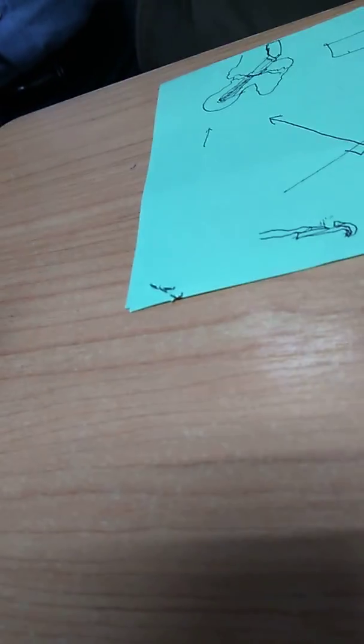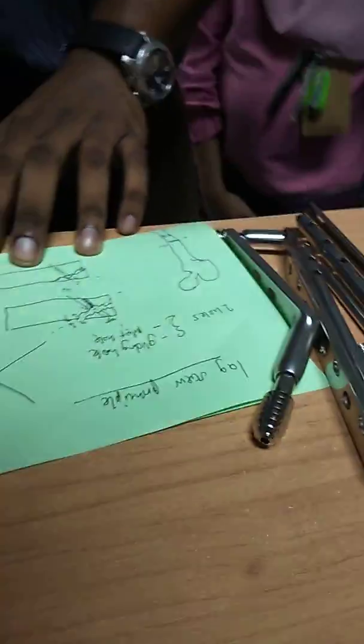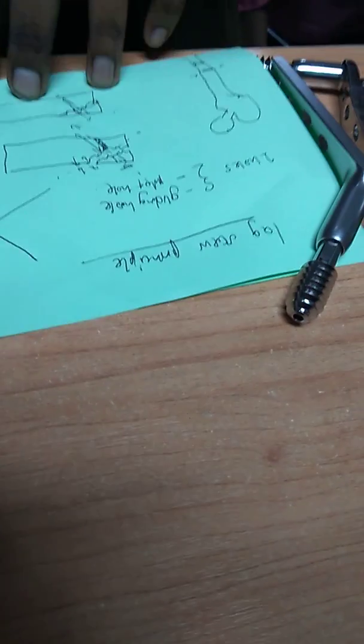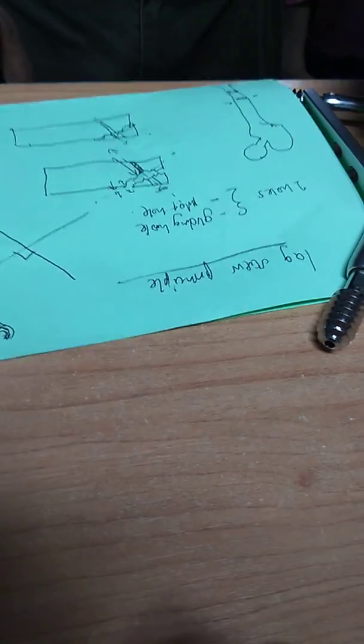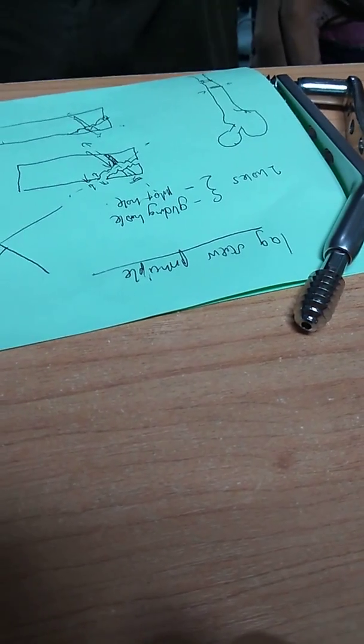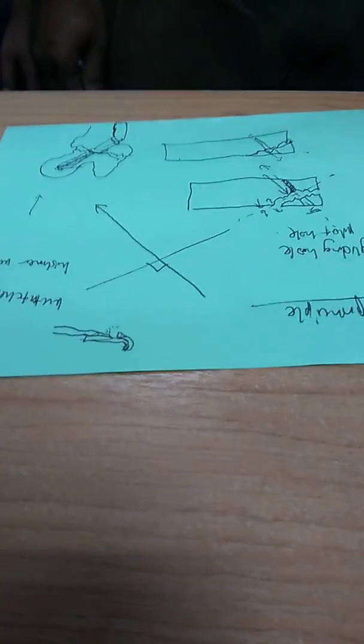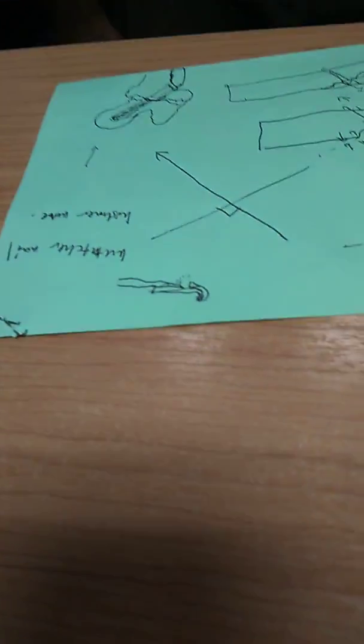Okay. What's this again? K-nail, puncture nail. Puncture nail, Kirschner wire. Kirschner wire. Okay.